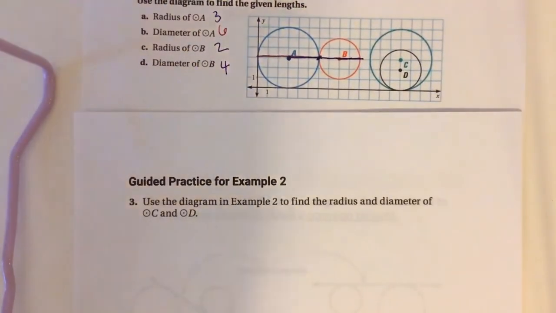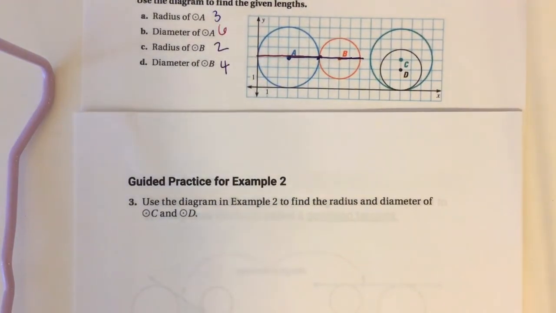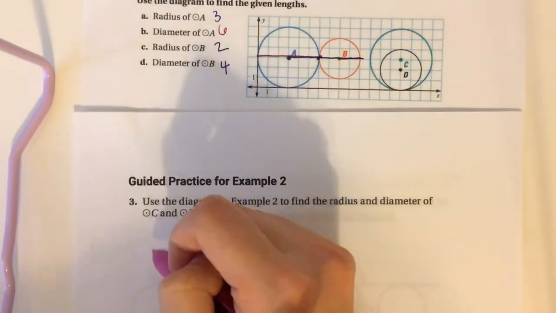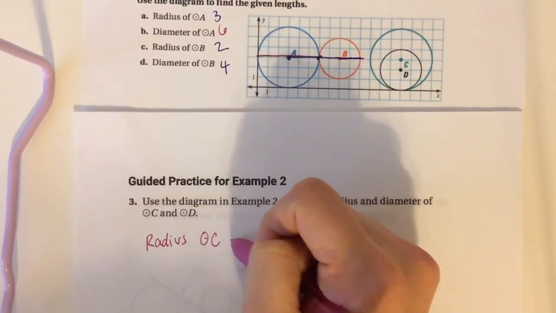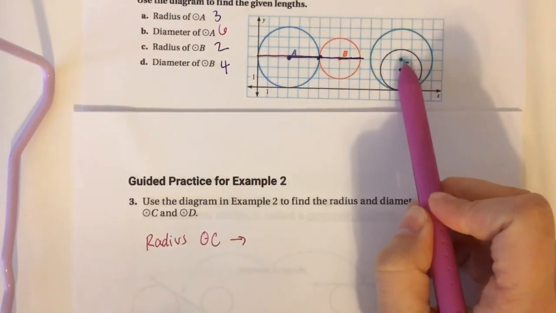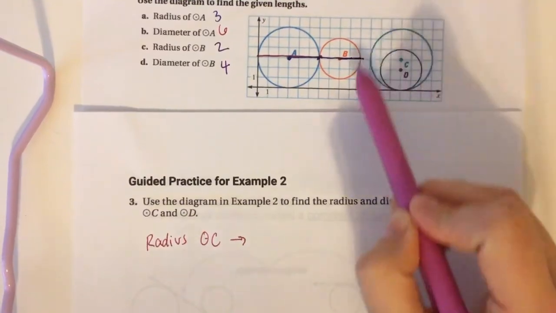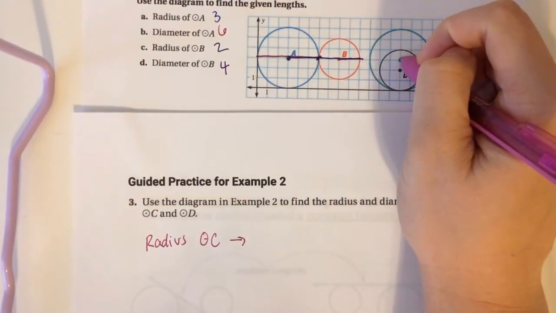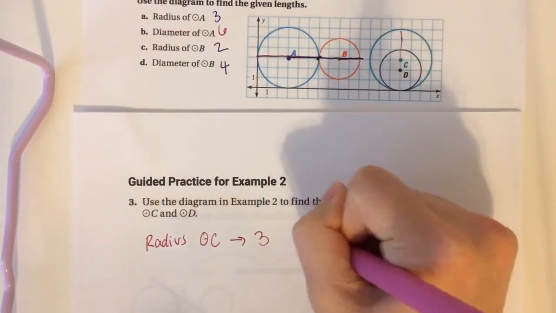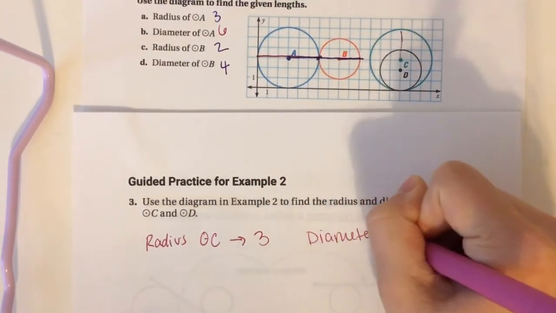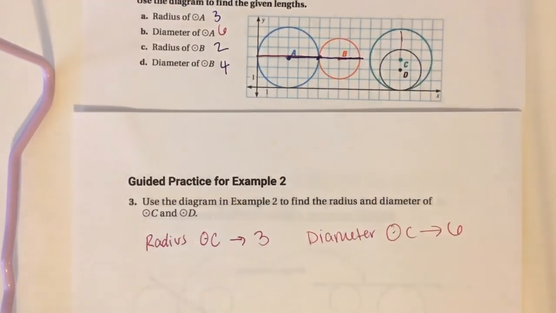Let's pull up the circles here. There we go. All right, use the diagram in example 2 to find the radius and diameter of circle C and circle D. So let's start with circle C here. So the radius of circle C. Well, circle C is the green one in my picture, so it's the larger circle. So our radius here is going to be 1, 2, 3, which means our diameter of circle C is 6.